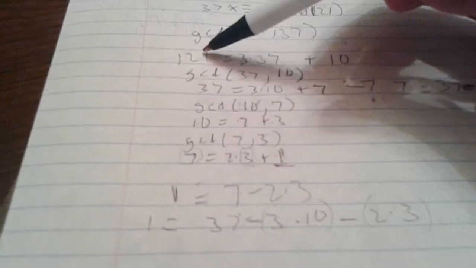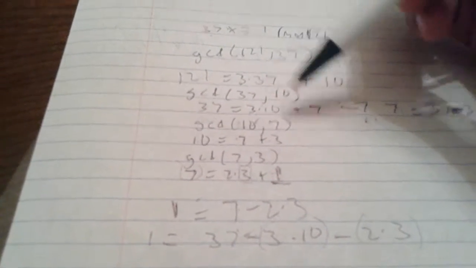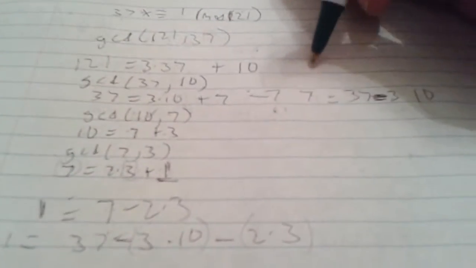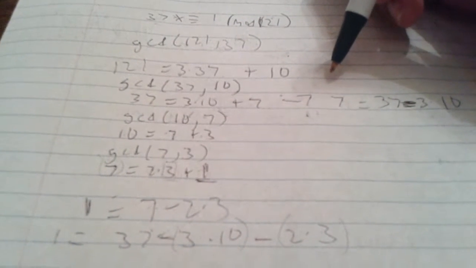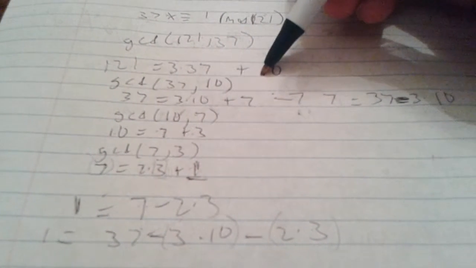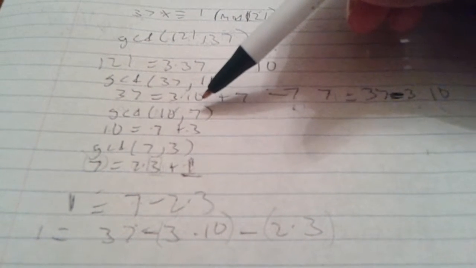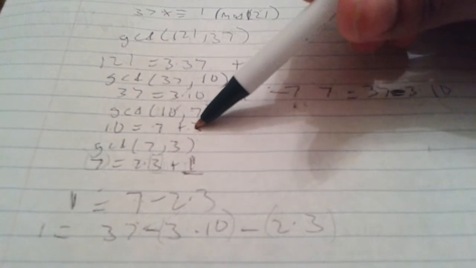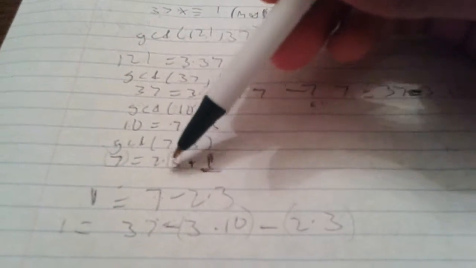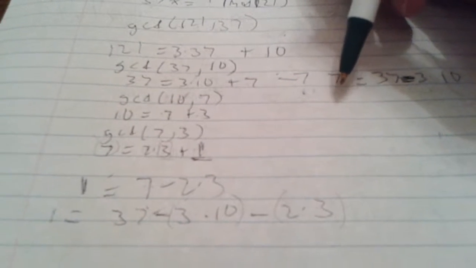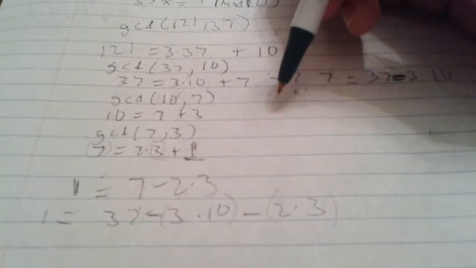Let's exchange 10 and this 3, because we don't want any fractions in the identities of these things. So let's just replace 10.